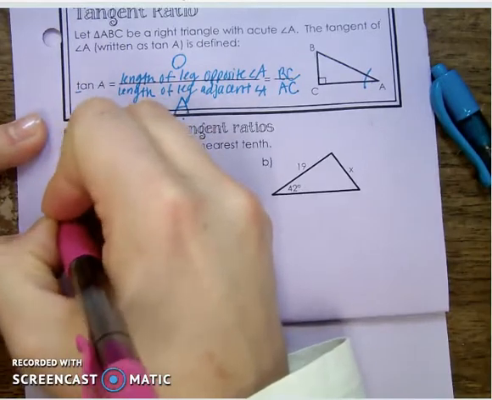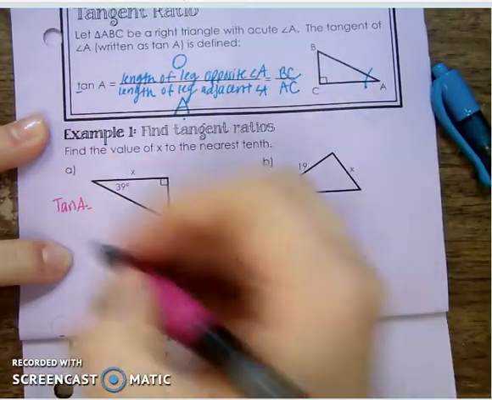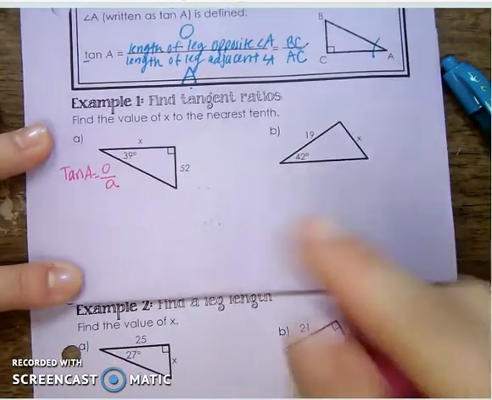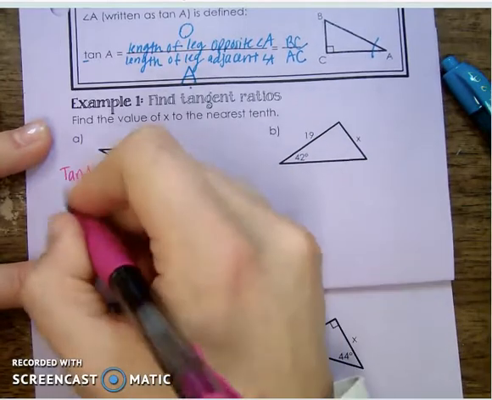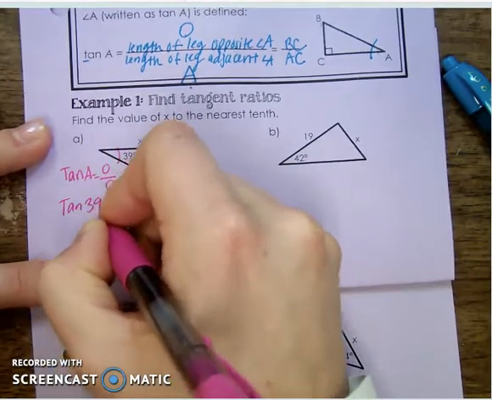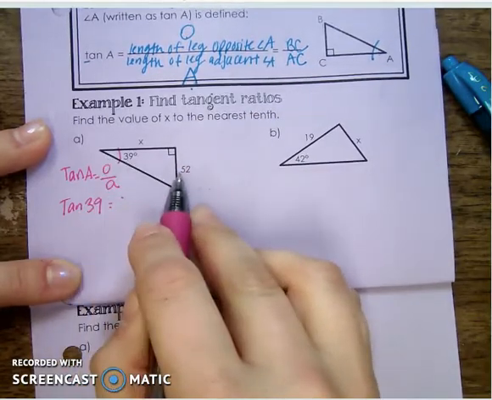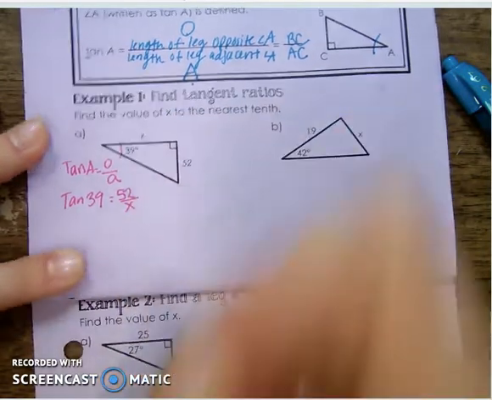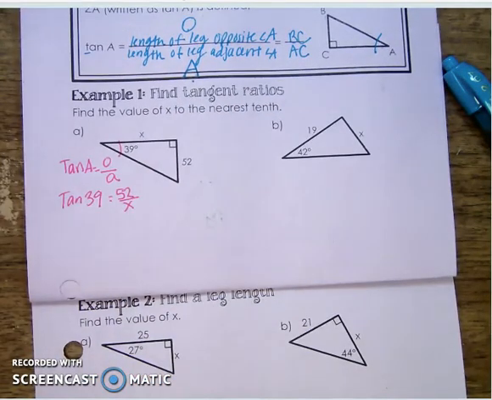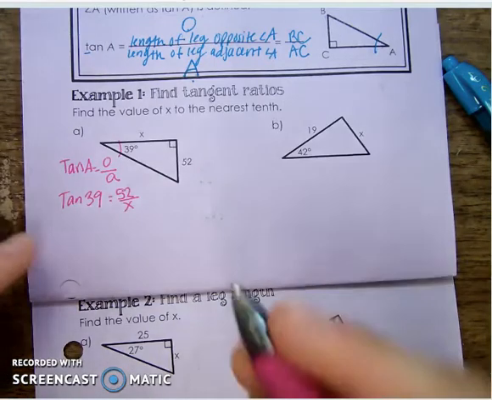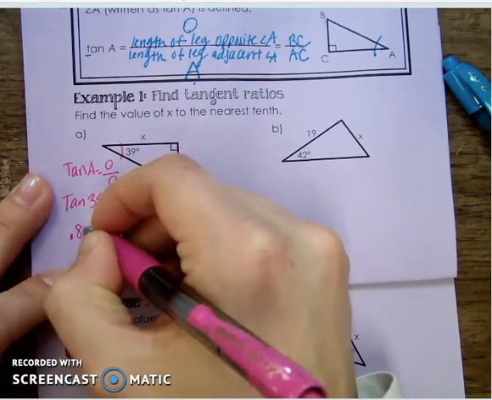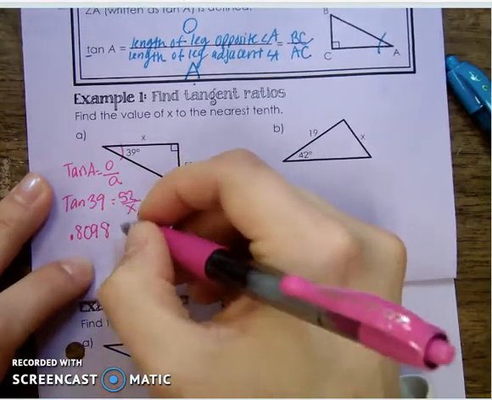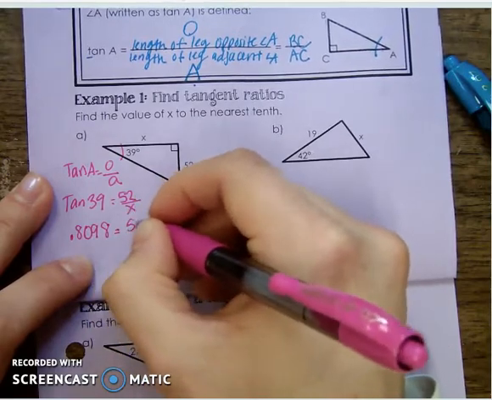So we're going to do tan A, which is the opposite over the adjacent. But we have what angle A is, so tangent of 39 degrees is the opposite, 52, over the adjacent, which is x. The tangent of 39 is 0.8098, which equals 52 over x.